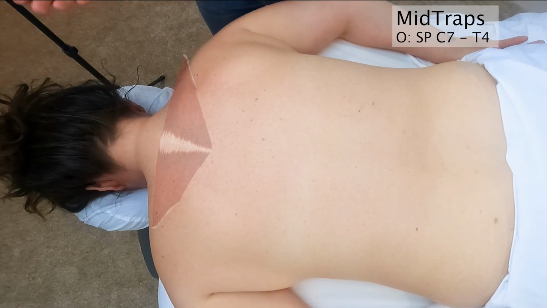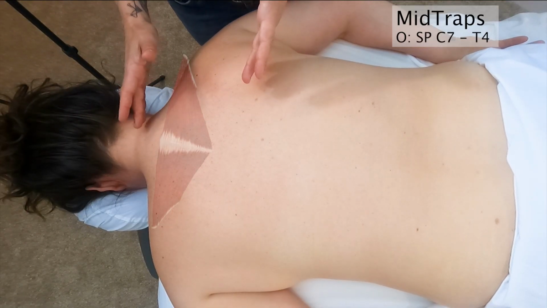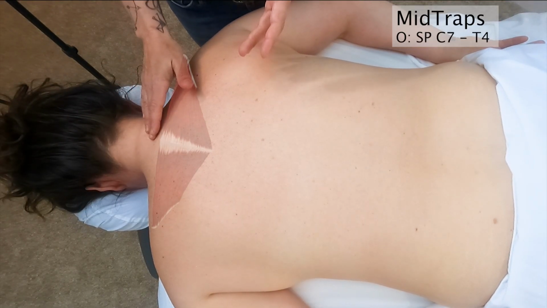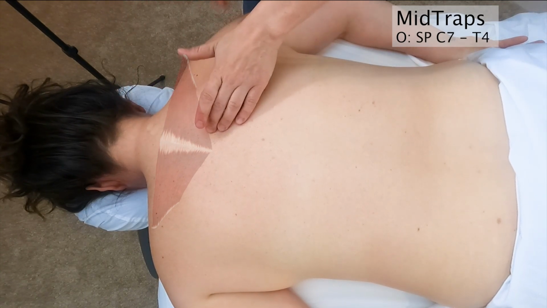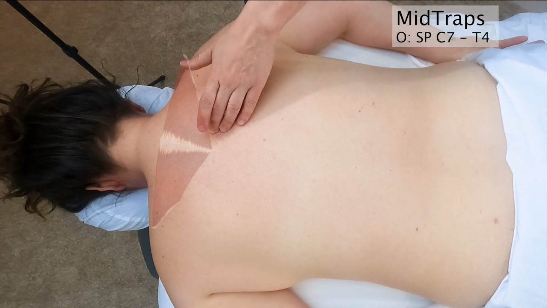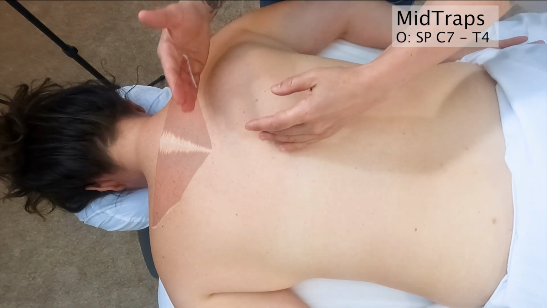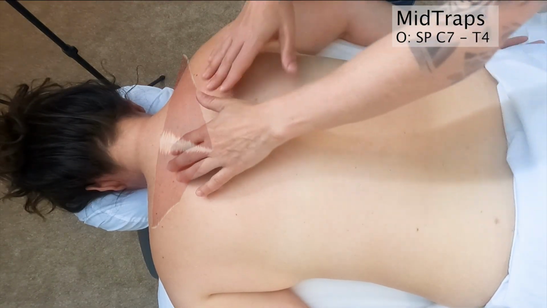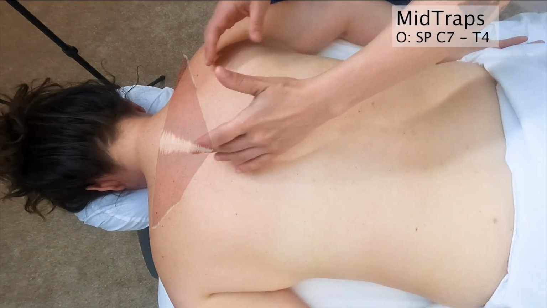Now I'm going to do the middle fibers of the trapezius, or the mid traps as they're called. So this section is going to start at the spinous process of C7, sort of where we left off from the upper traps, and it's going to come down to T4 spinous process. And these fibers are very horizontal. They're superficial to the rhomboids, which do a very similar action of retraction of the shoulder blades, the scapulas.